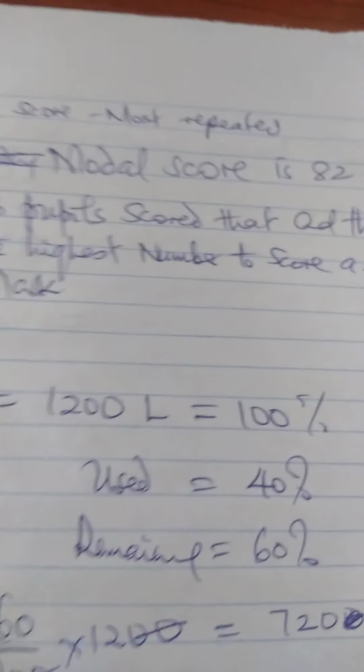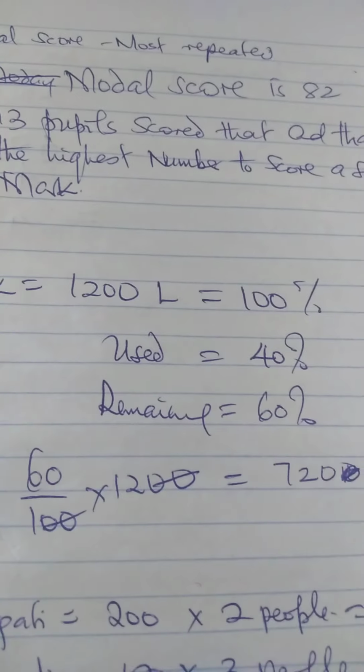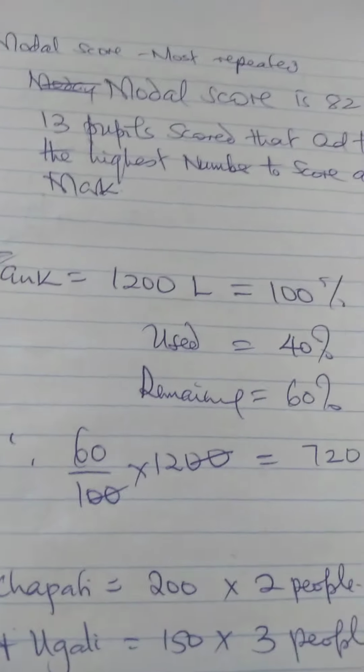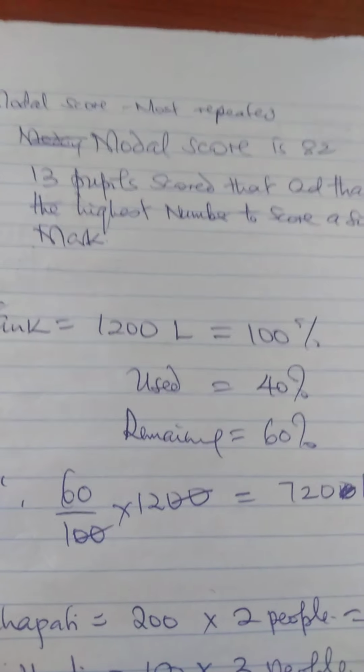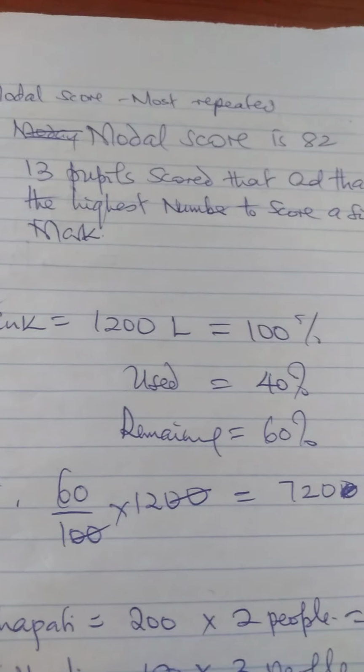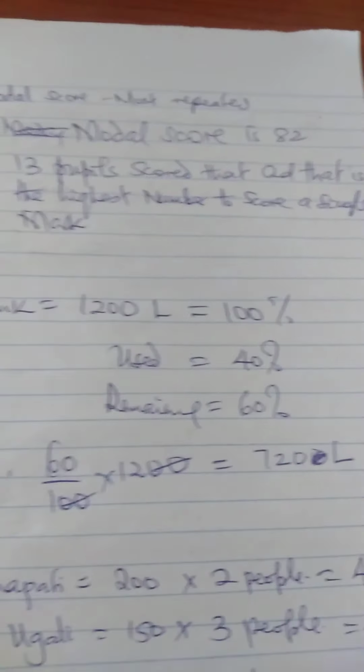So the tank had 1200 liters. And what was used? 40%. What is remaining? 60. So 60 of what? 60 of the full tank, which will give you 60% of 1200, which will give you 720 liters.